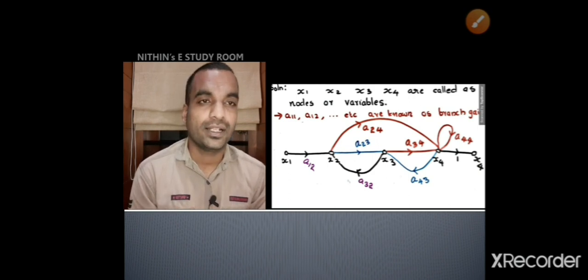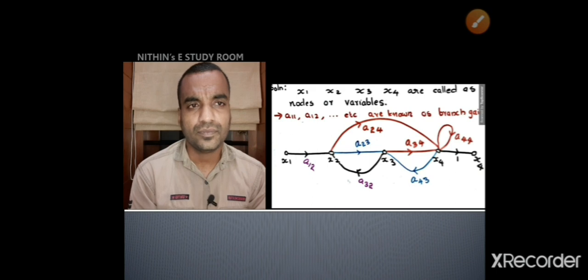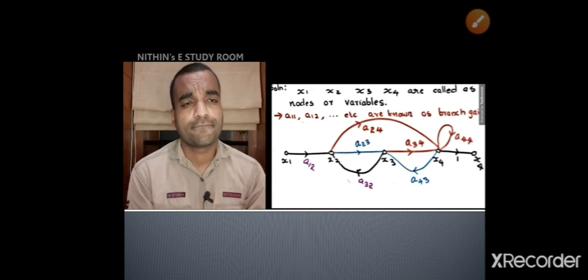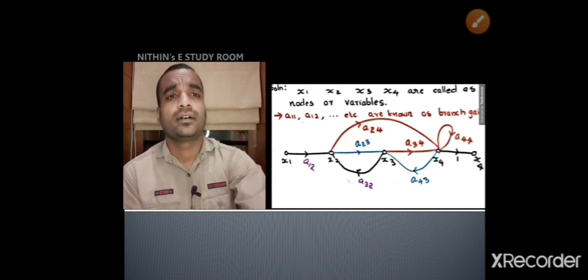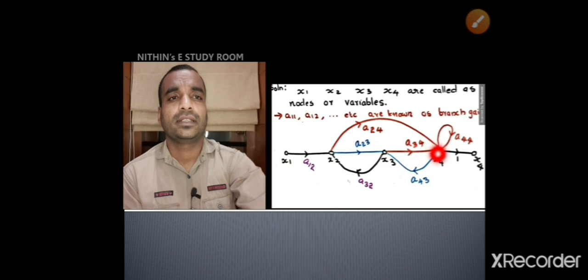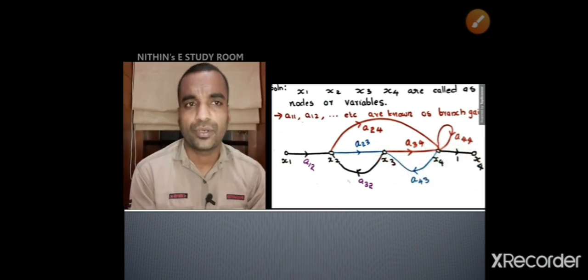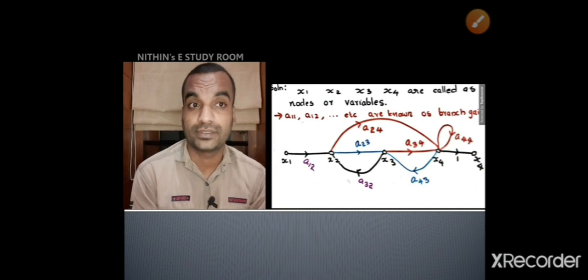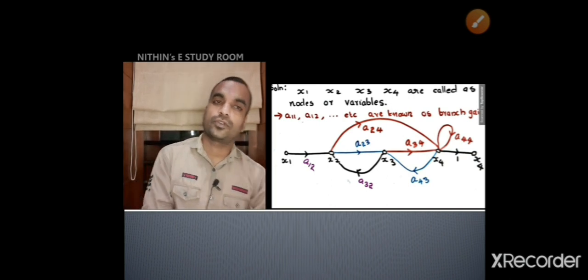So you cannot add a44. And one more question. Is it a path, like this, then coming back like this? No, because node 3 will repeat twice. Not only node 3, node 4 also repeats twice.